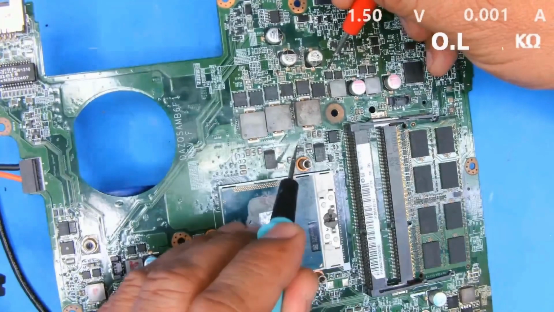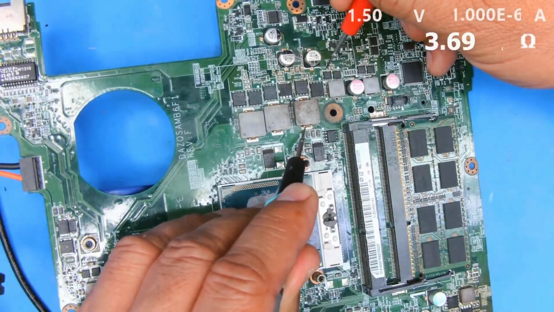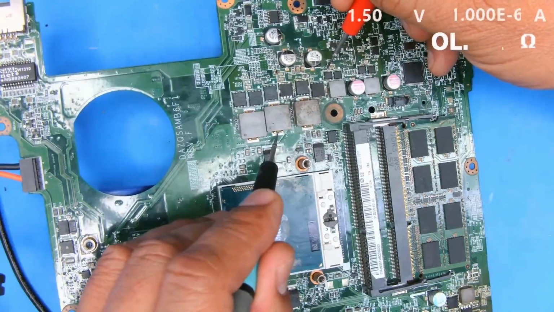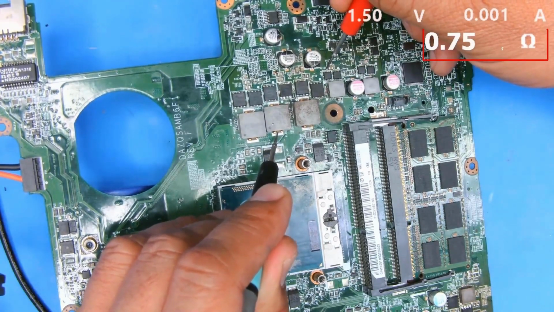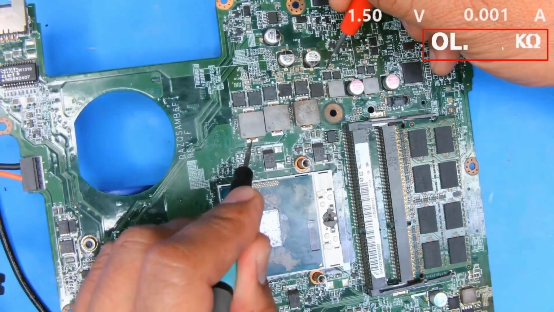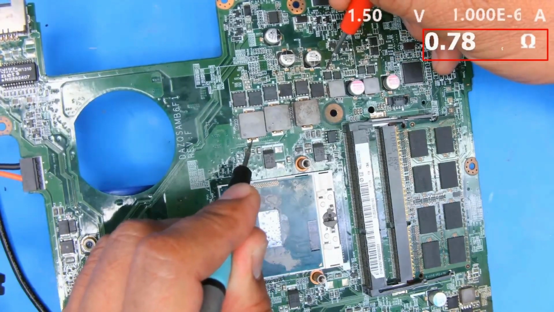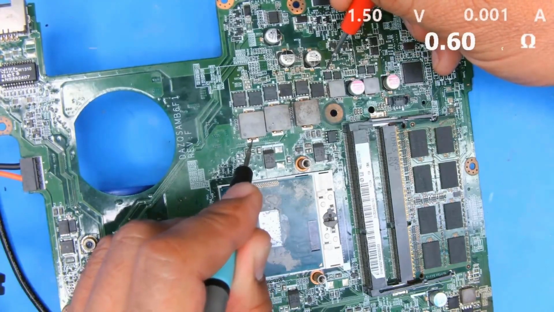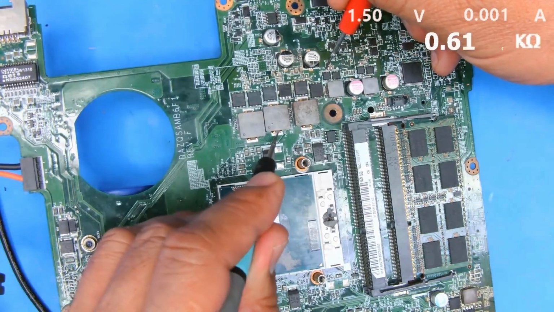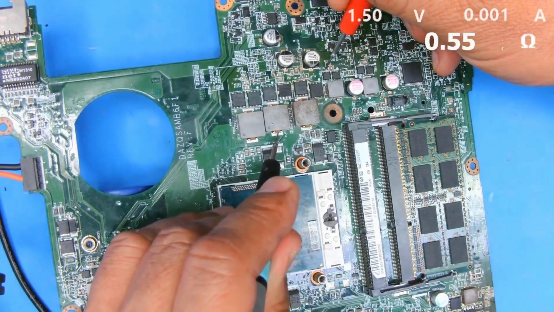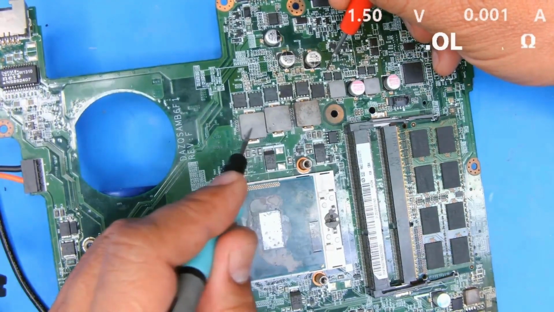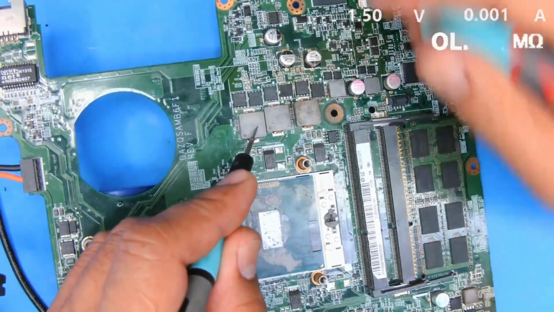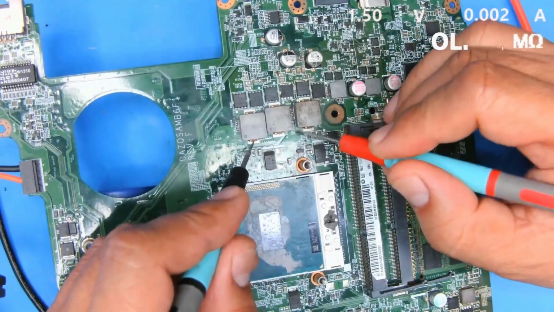Now, if we carefully probe here, it's approximately 3 ohms, which is quite close, but not exactly 0. Here, it clearly reads 0.7 ohms right here. This is the spot. It's not exactly 0 in front like this, 0.6 ohms like this. That means the FET high is shorted right here, but it's shorted at these 2 points. See, here it reads 0.5 and this one also reads 0.5 ohms. Why do both of these groups, these 2 points, show a reading? Because these 2 coils are connected together.